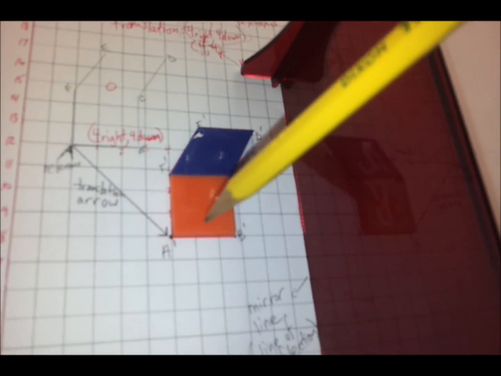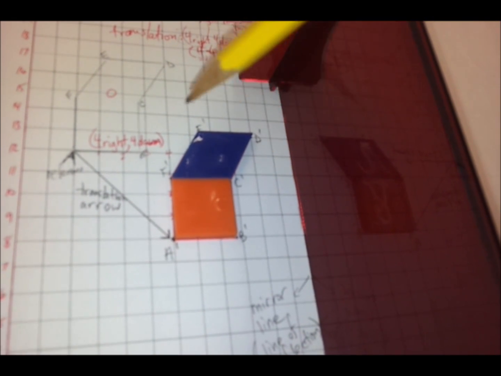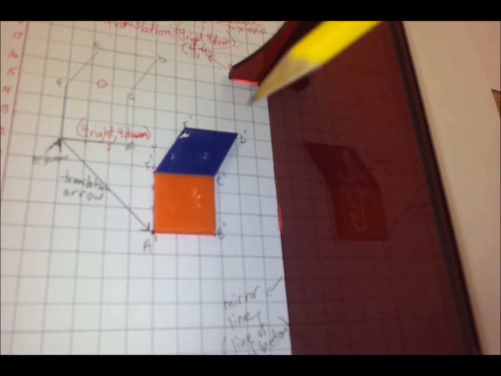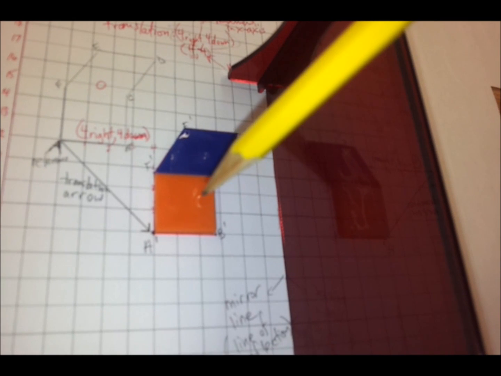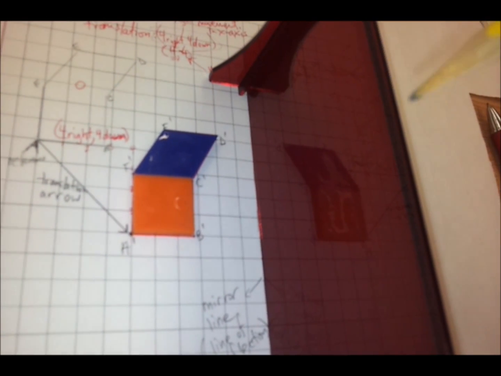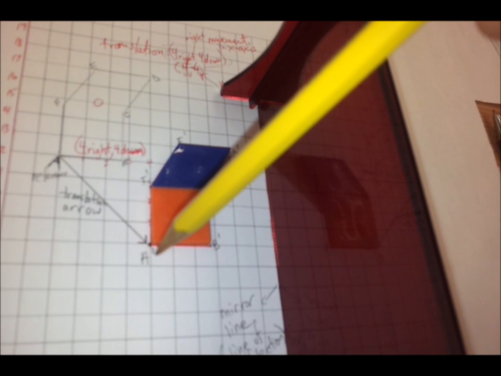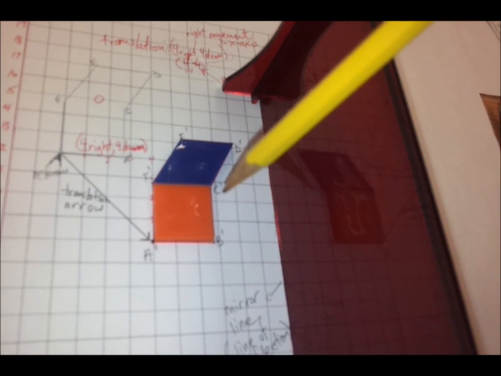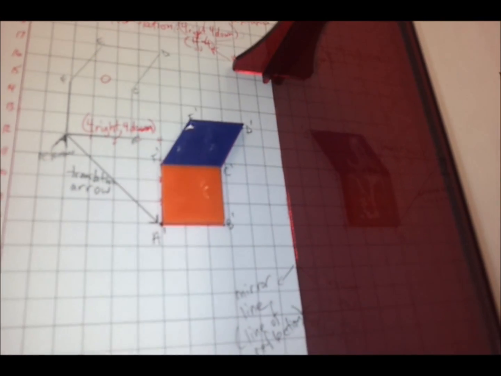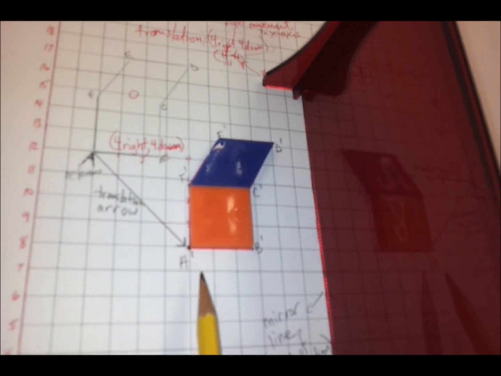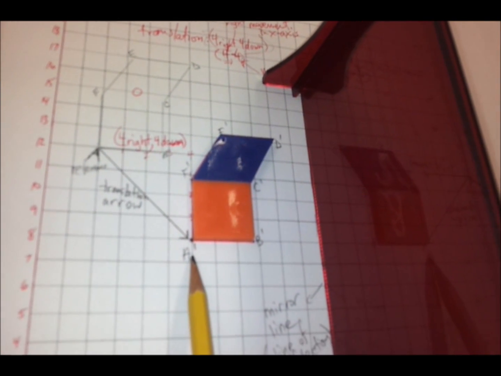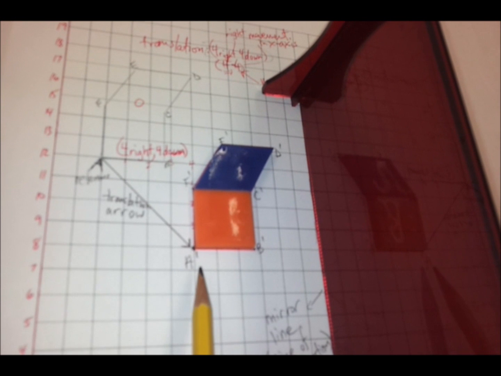So when we're looking at the shape A prime, B prime, C prime, D prime, E prime, and F prime, we've already translated it. If we reflect it over the mirror line, that means our next image will be A double prime, B double prime, C double prime, D double prime, E double prime, and F double prime. So first, let's have a look at how far A prime is from the mirror.